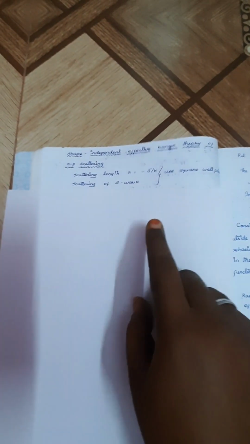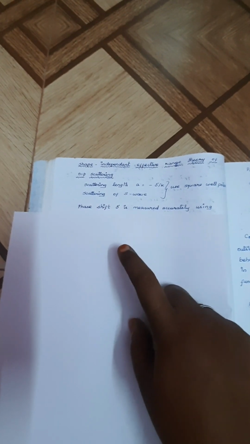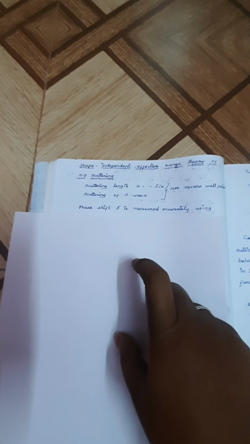Now we have considered the scattering length, denoted as A, which is equal to minus delta divided by K. Here delta represents the phase shift and K is the wave vector. Then the scattering also produces the S wave. So these are measured using the square potential.